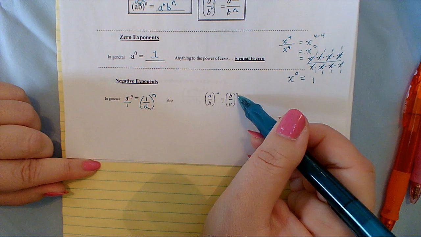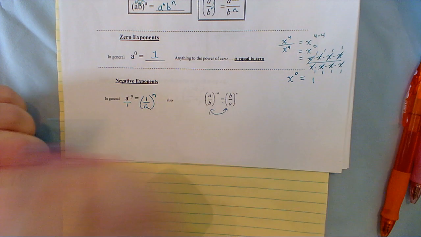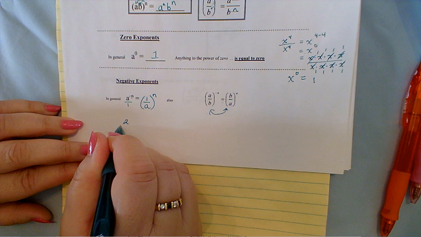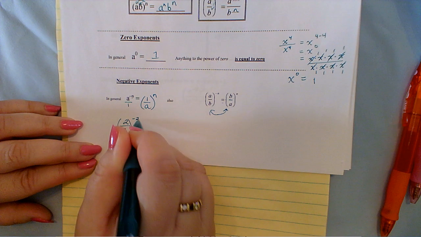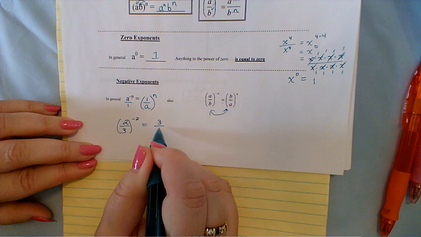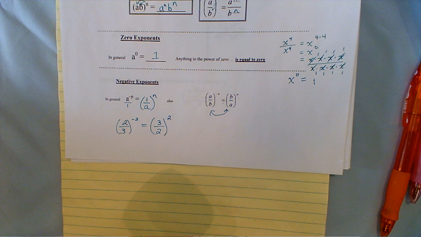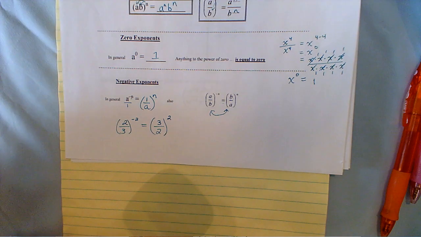So you need to be able to go back and forth between these two different things. So for instance, 2/3 to the negative 2 is the same as 3 over 2 to the positive 2. So these both mean the same thing. They both are worth the same amount, and you need to be able to flip back and forth.